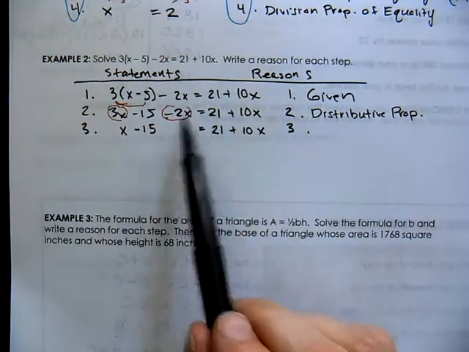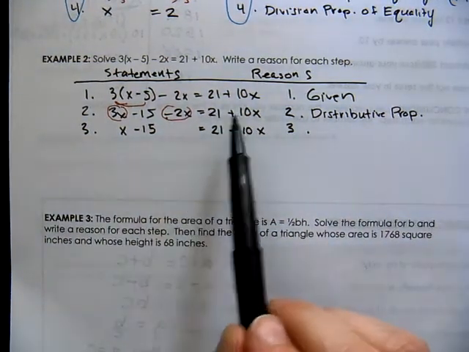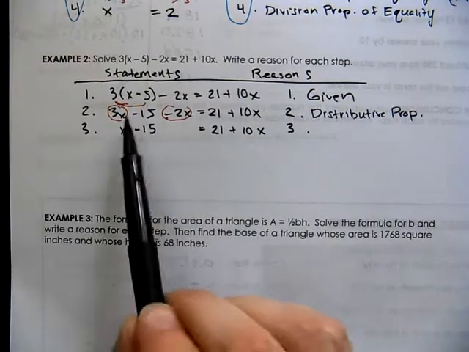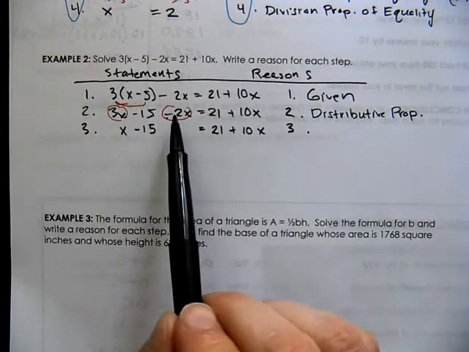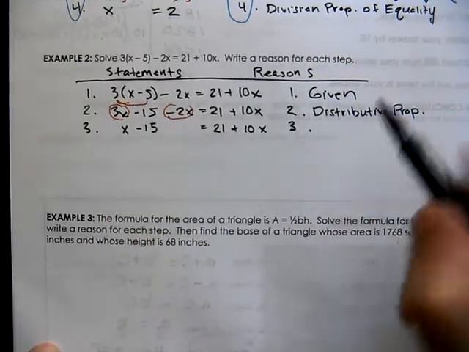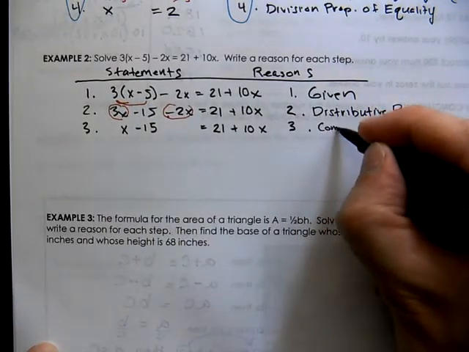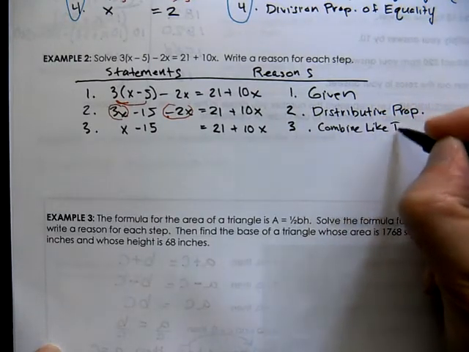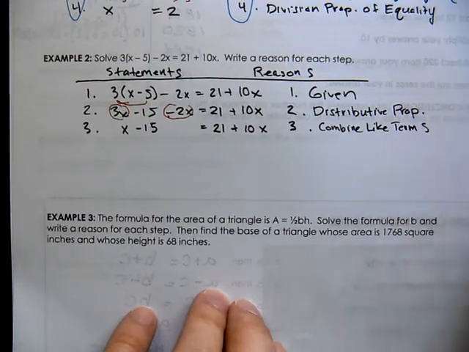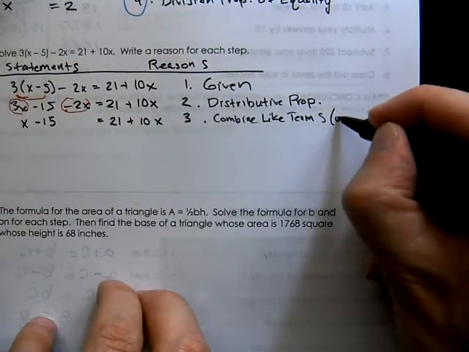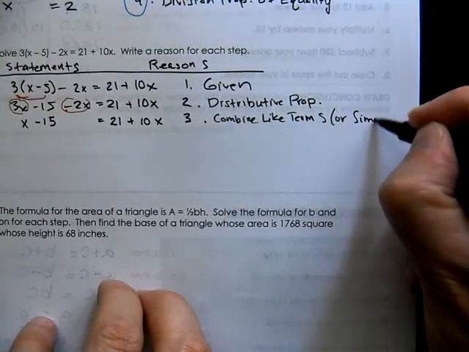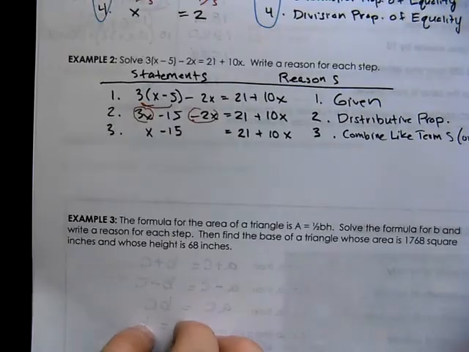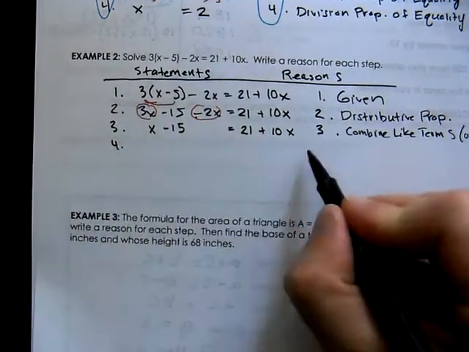So notice we did not use a property of equality because we didn't do an operation to both sides of the equation. We only focused on one side, and we could do that because these were like terms, and we can combine like terms. So our reason is combine like terms. Another possible way to explain that reason is to use simplify.